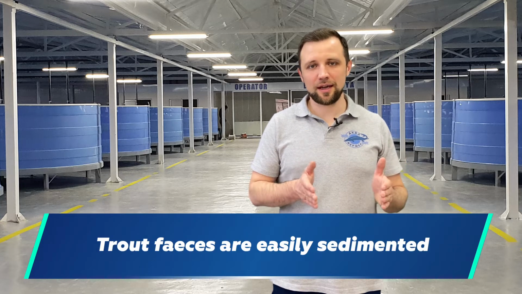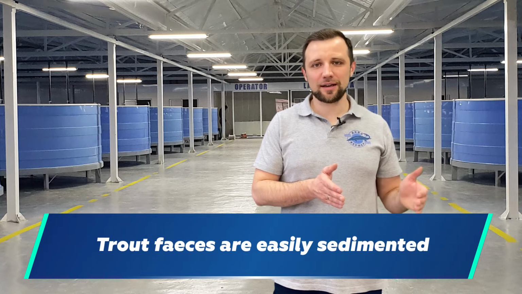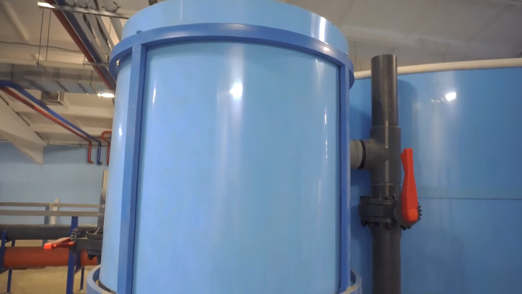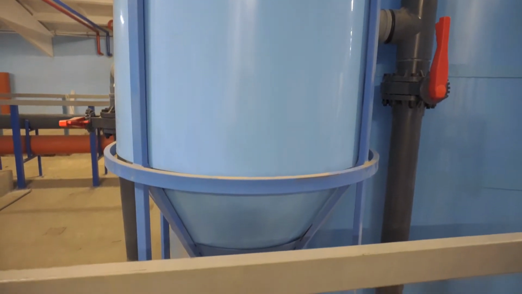Trout feces are easily sedimented to the bottom of the tank. Why is it necessary? Very simple. If they sink well, you can easily catch them in sediment collecting tanks. You can provide swirl filters, locating them near fish holding tanks. They will pick up coarse solids, feces and feed residues, and they will not let this sediment and solids fall into smaller particles inside the pipes. And overall, the mechanical water treatment at your farm will operate better and with higher efficiency.